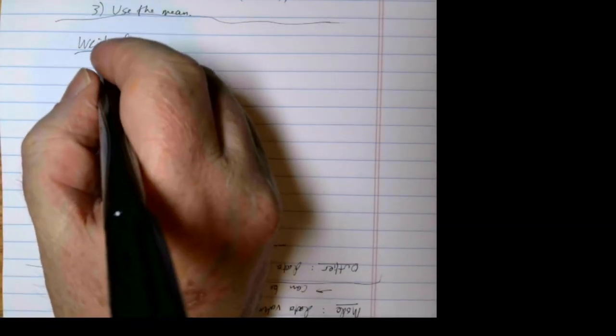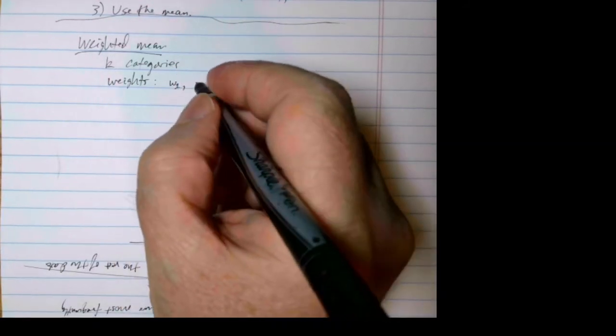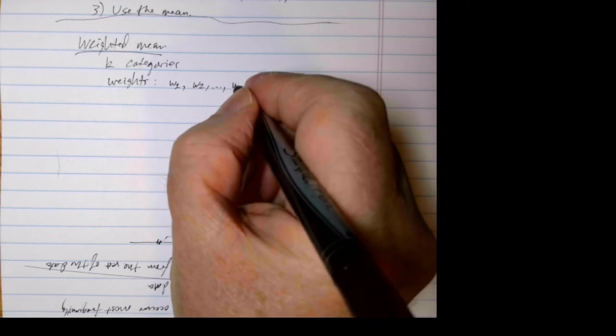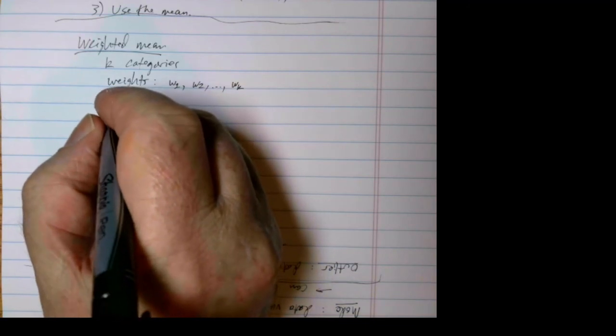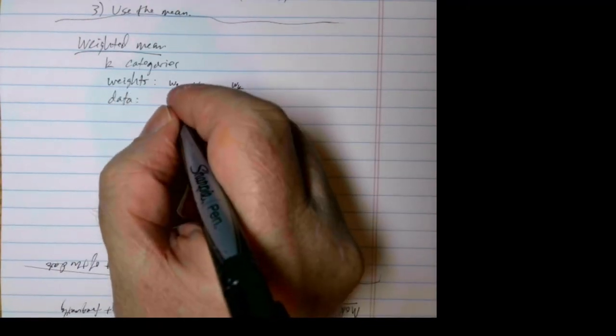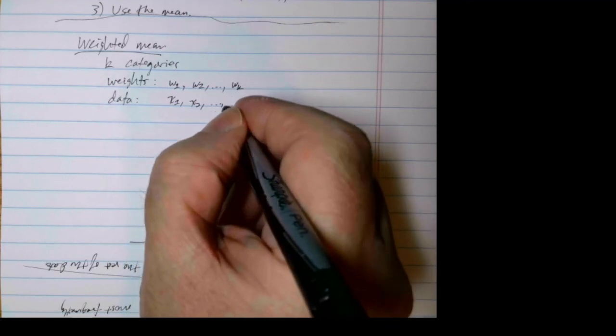All right, so suppose you have k different categories, and the weights of the categories are W1, that's the weight of the first category, W2, and so on, up to Wk, since there are k categories altogether. And we're going to say that there is one data value in each category, one number. So the actual data would be x1, x2, and so forth, up to x sub k, where x1 is in category 1, and x2 is in category 2, and so on.